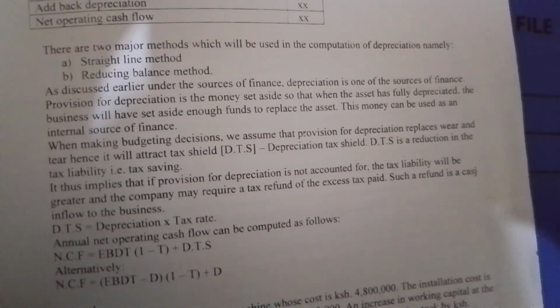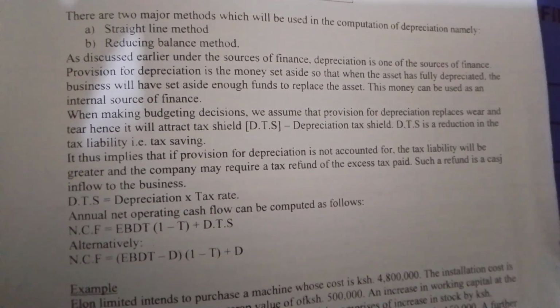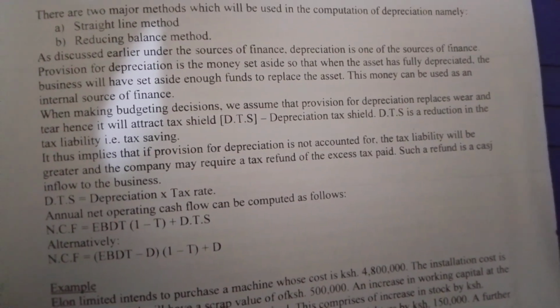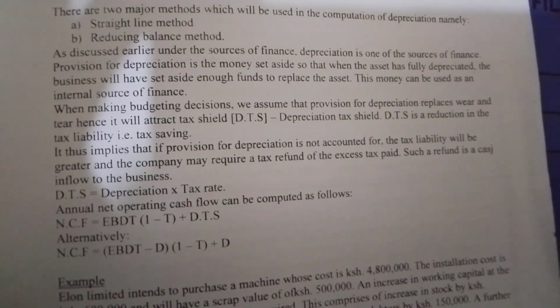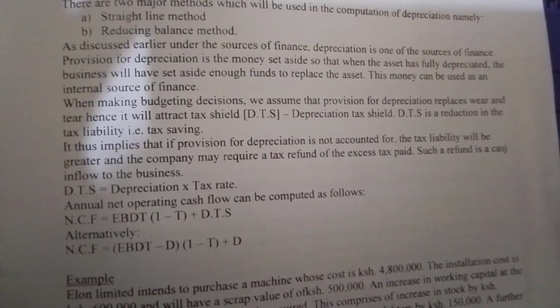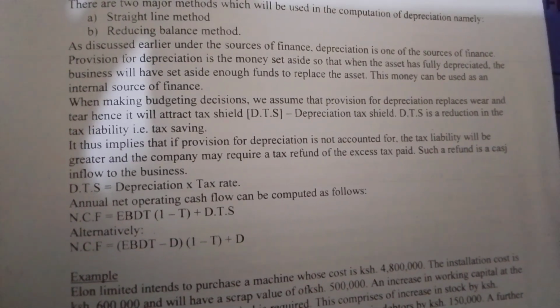As discussed earlier, under the sources of finance, depreciation is one of the sources of finance. Provision for depreciation is the money set aside so that when the asset has fully depreciated, the business will have set aside enough funds to replace the asset.